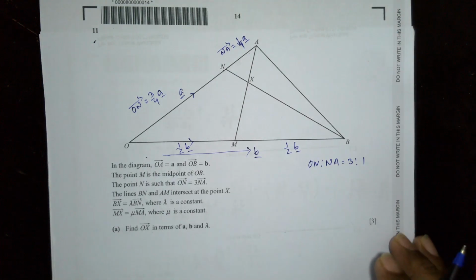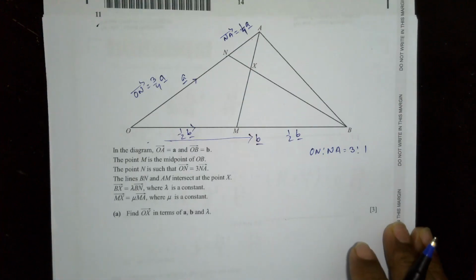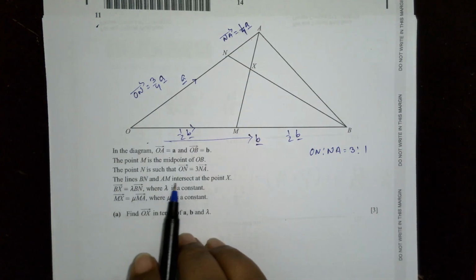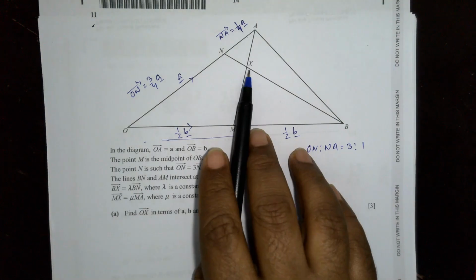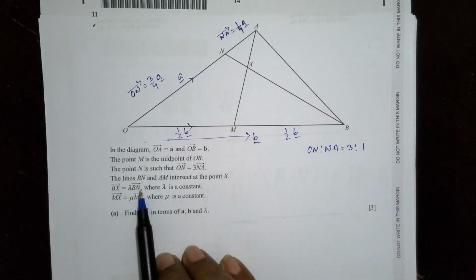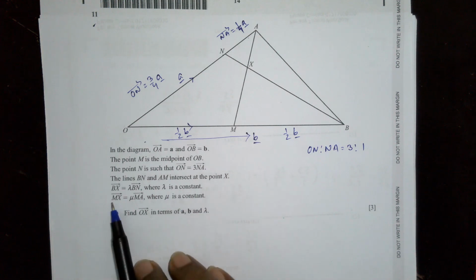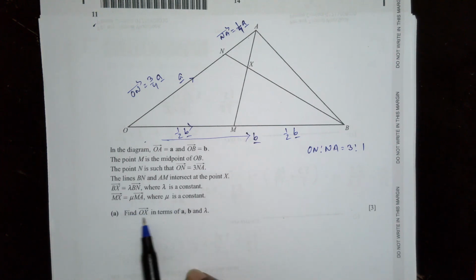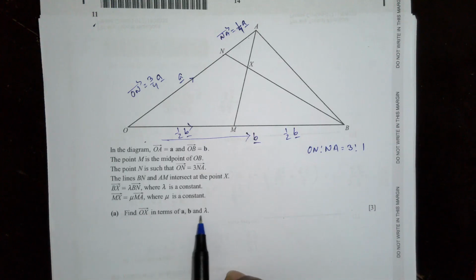Clear? Yes, sir. Okay. Now, they have also stated the lines BN and AM intersect at the point X, which is this point. BX is lambda BN, where lambda is a constant. MX is mu MA, where mu is a constant. Find OX in terms of A, B, and lambda.